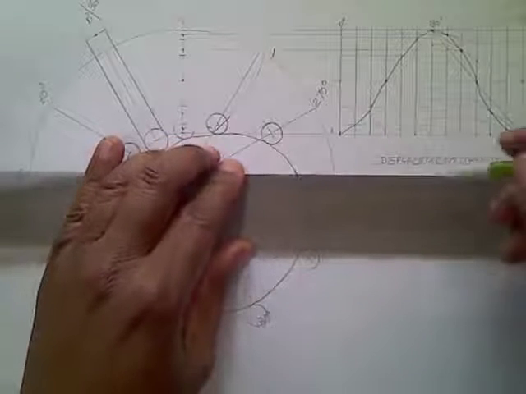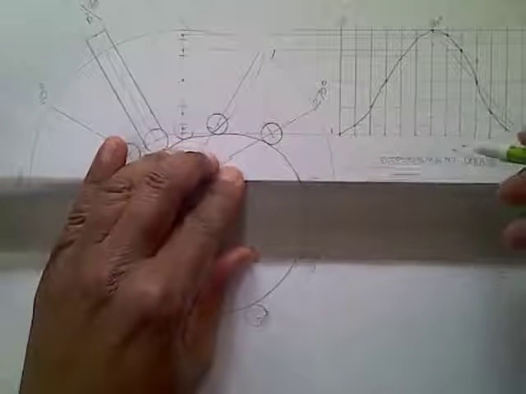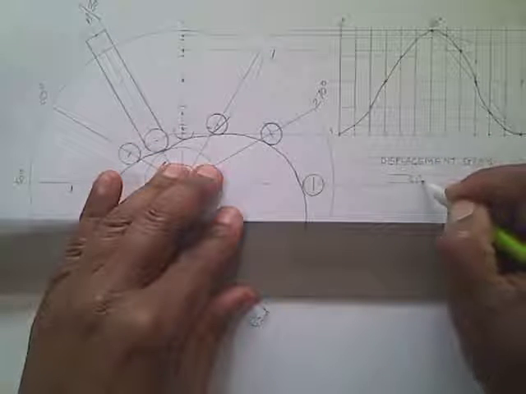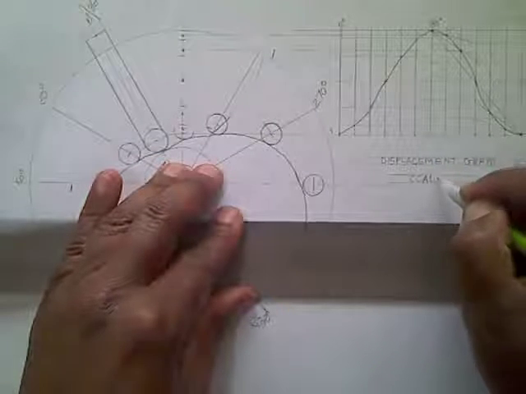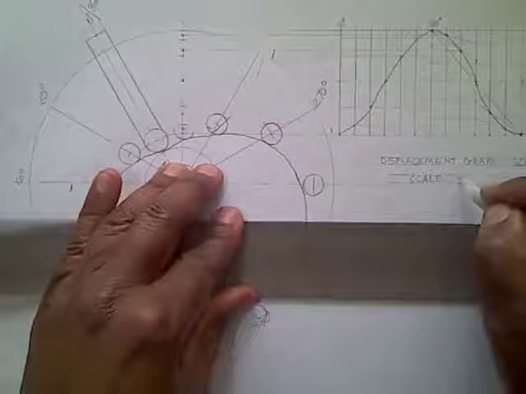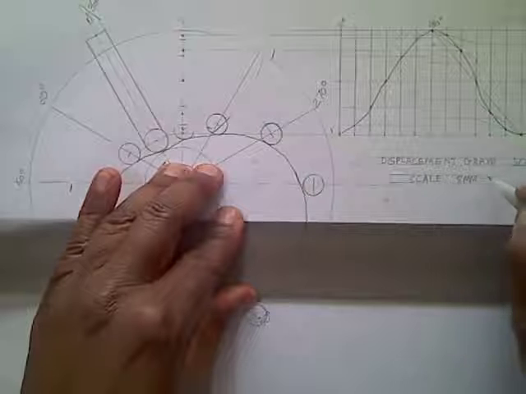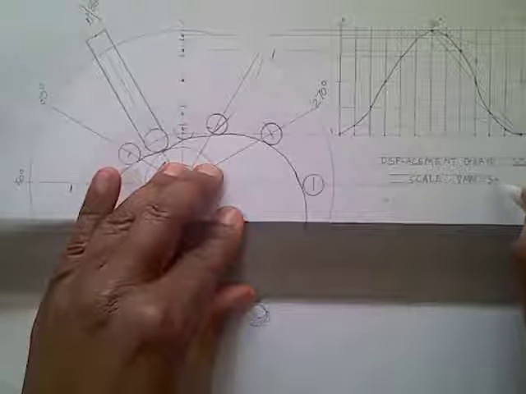Oh, you write also. Okay, you don't see it there. You write scale 8 millimeters equals to 30 degrees.